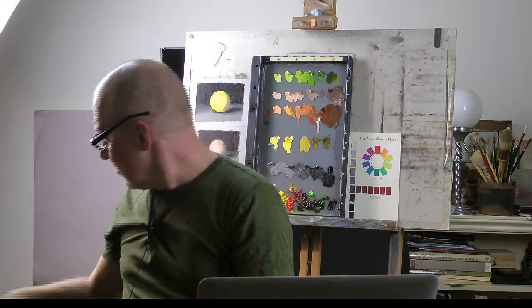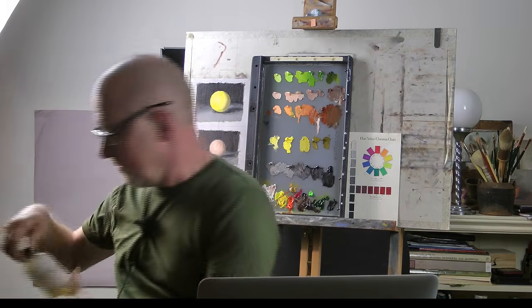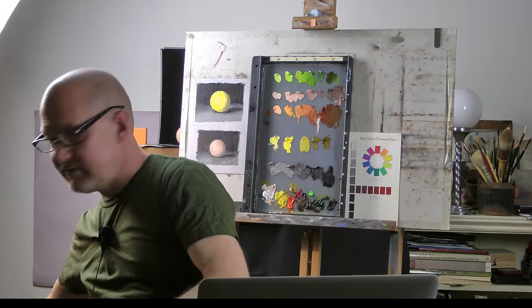Oh, someone's just asked me quickly, what medium do I use? At the moment, I'm using Gamblin Neo Megilp. I don't use very much of it, just a little bit. To be honest, I just use it to work into the brush before I start, so I'm not painting with a dry brush, and even then sometimes I forget and I don't really notice the difference, so I could probably stop using it. But it's quite a nice medium.